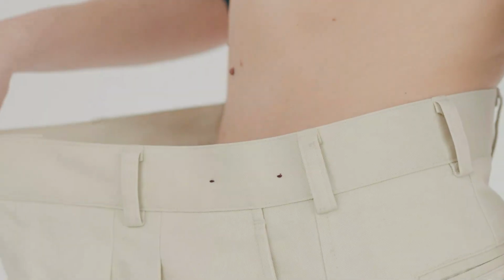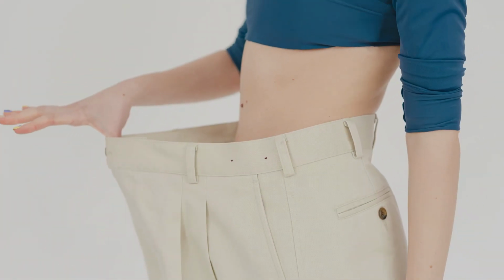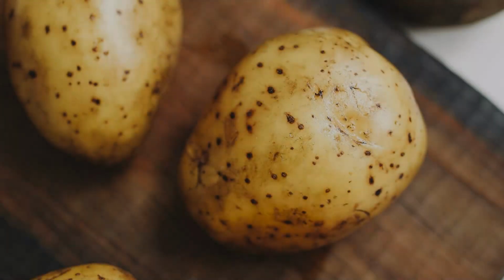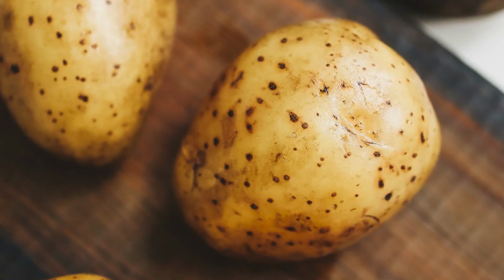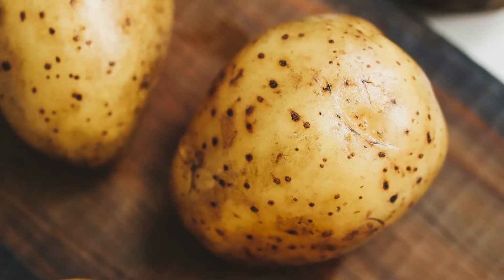Number 2. The relationship between potato consumption and weight loss. To lose weight, you should eat boiled potatoes without any additives. Potatoes have low calories and the fiber in them can keep you full for hours.